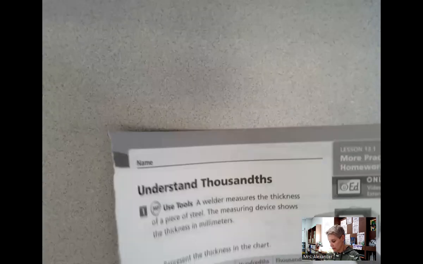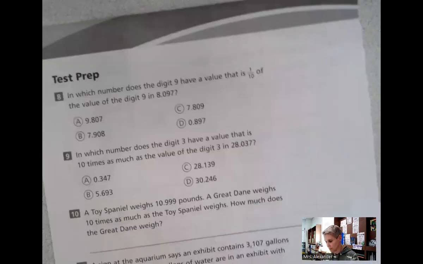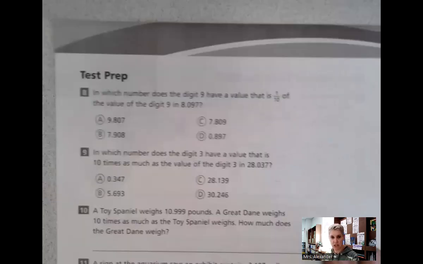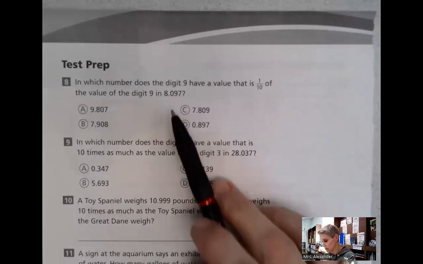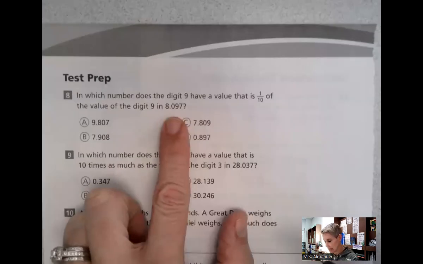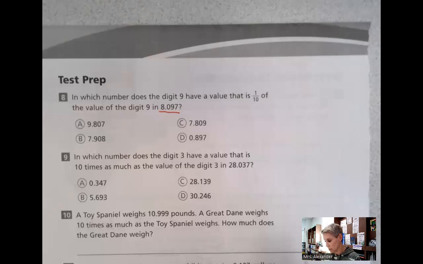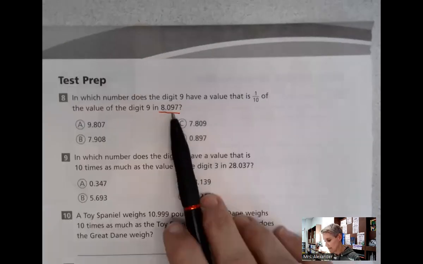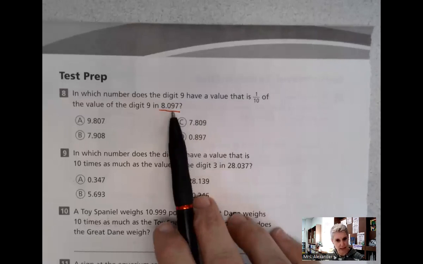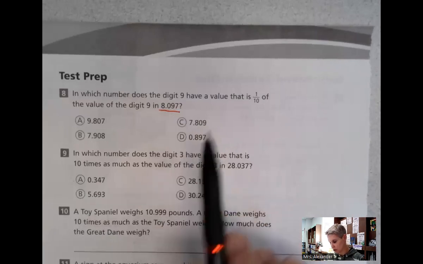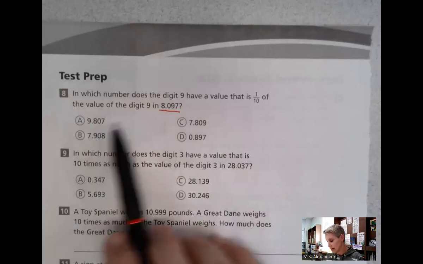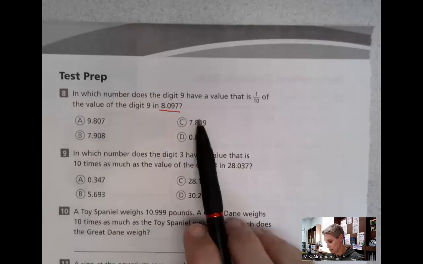So let's see what happens in the test prep. In which number does the digit 9 have a value that is 1/10 of the value of the digit 9 in this number? Can you say it? 8 and 97 thousandths. In which number does the 9 have a value of 1/10? So which way does it need to move to be 1/10? Would it move to the left or to the right? 1/10 of, it would move to the right. So we want to find a 9 in the thousandths place, and that would be letter C.